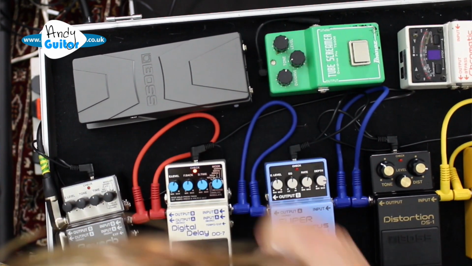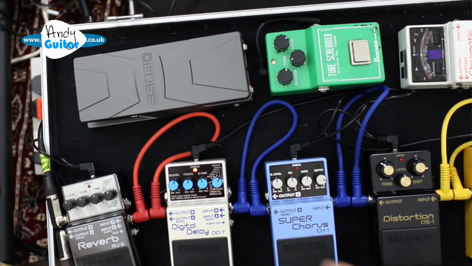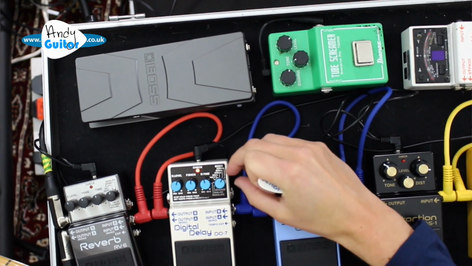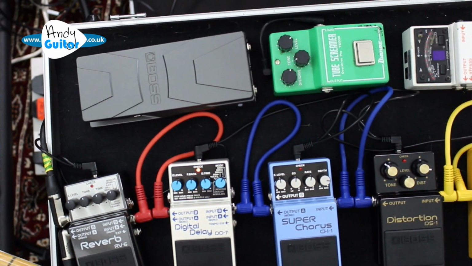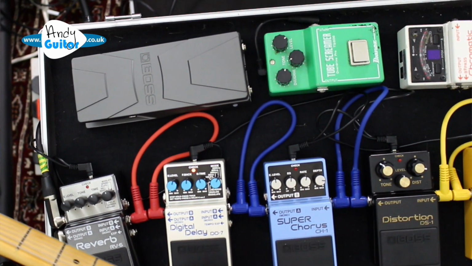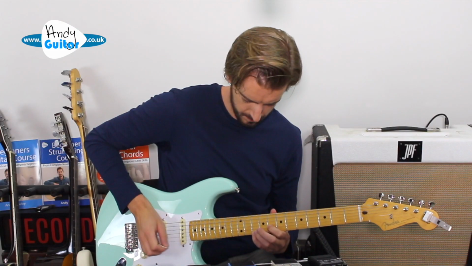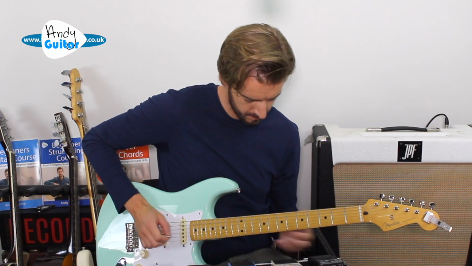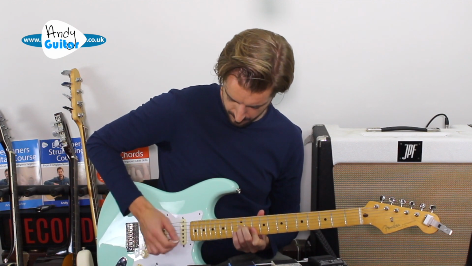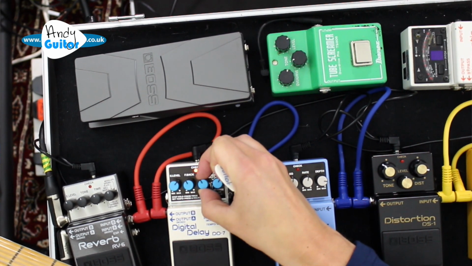let's go to a different setting actually. That's what I'm looking for. So that is now on the, sorry if you can't see, the 800 milliseconds range. We can adjust that slightly, and that will give us the U2 sound. Bit too much effect level there, and maybe some more feedback.